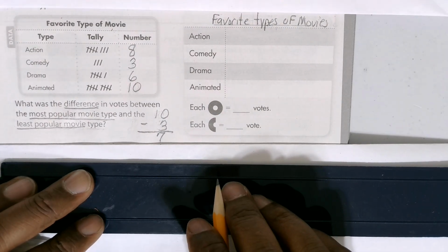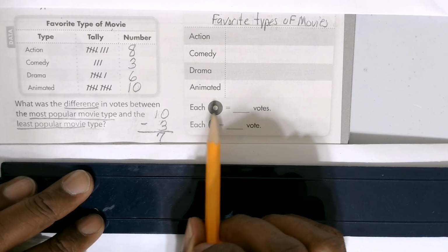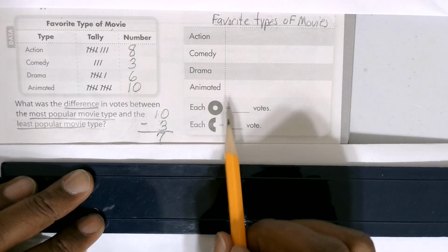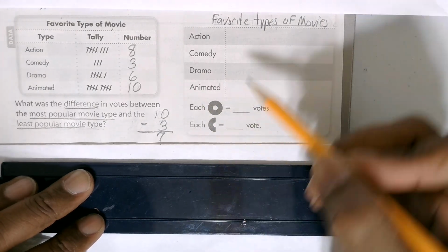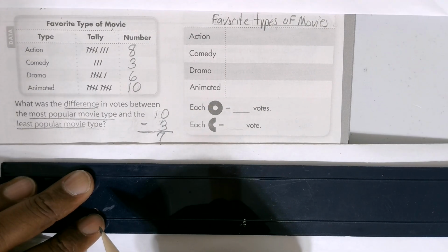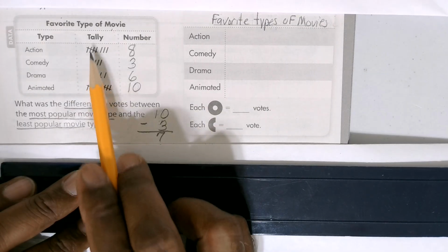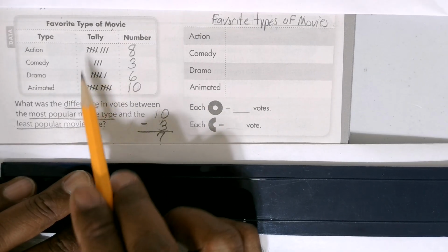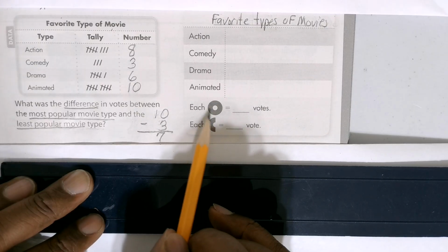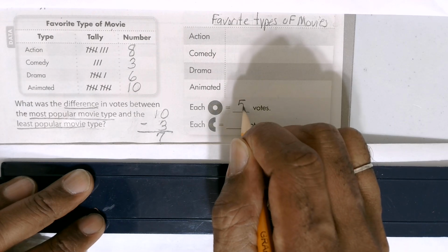All right, now look down here. We have symbols down here. So it's up to us to decide what to put as our symbol that represents our numbers on our chart. All right, let's decide. I see we use 5s quite a bit, so how about we say that each circle is 5 votes. All right, so let's put a 5 over here. Each circle now is 5 votes.